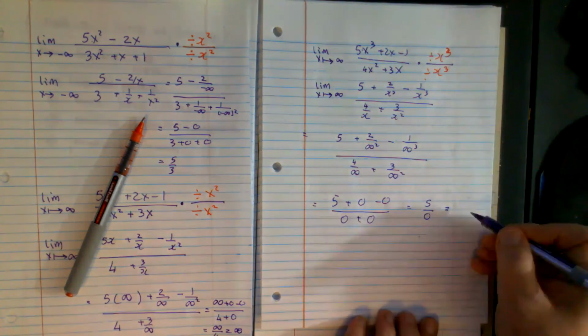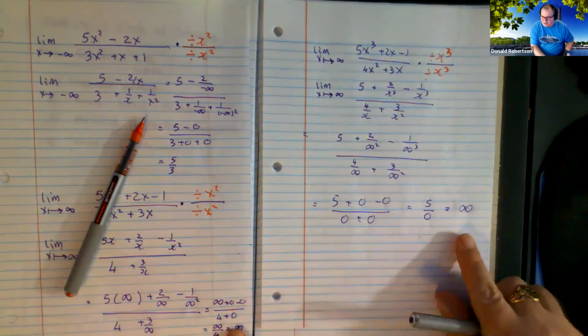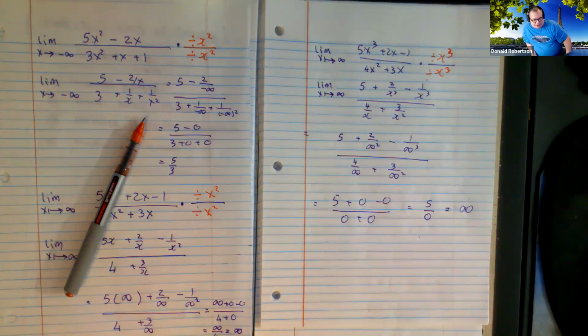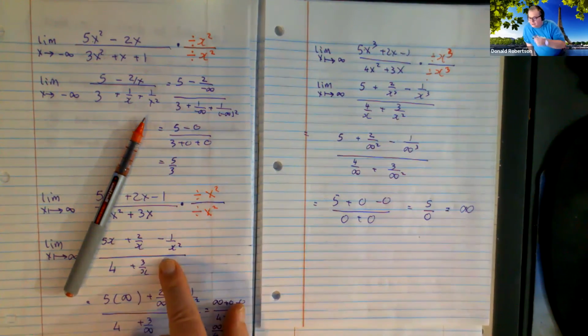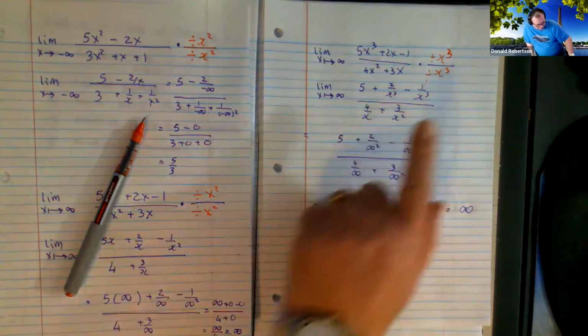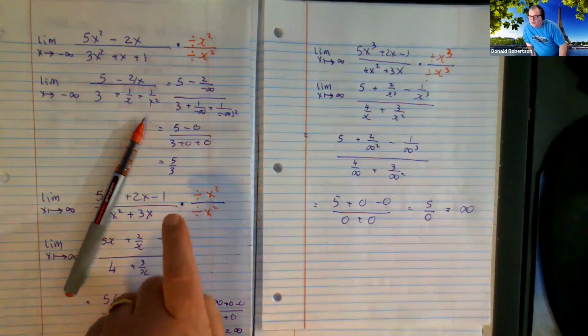Infinity. And isn't that the same answer we got the other way? So you might like the x squared, you might like the x cubed. I don't mind which. Aren't they both eventually going to get you the same answer? But I can imagine some situations where that is easier to do than this, and then other situations where they switch places.